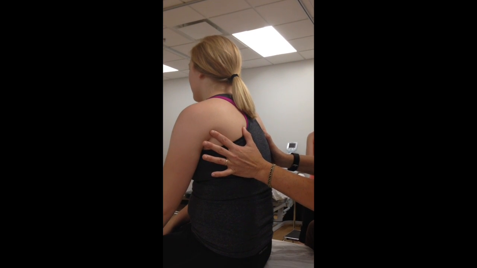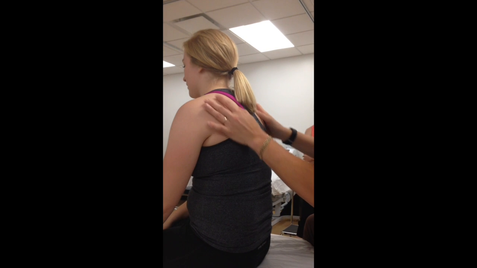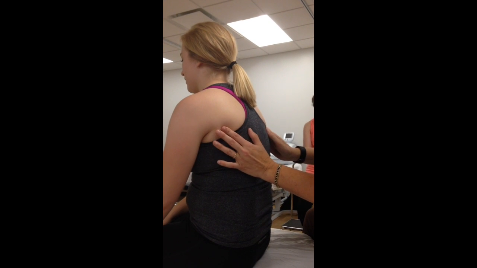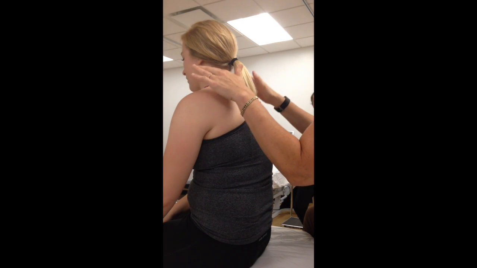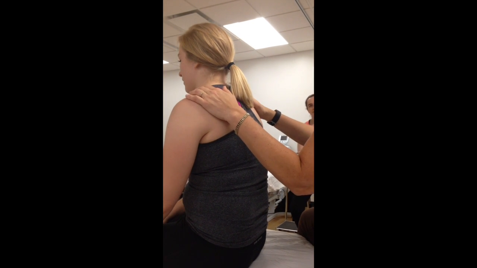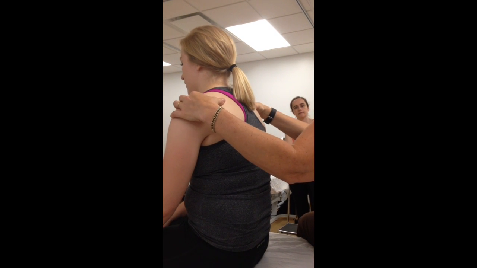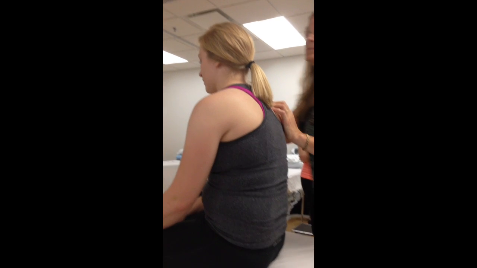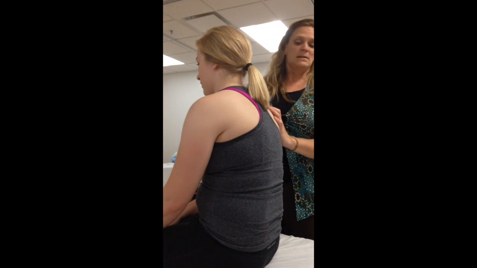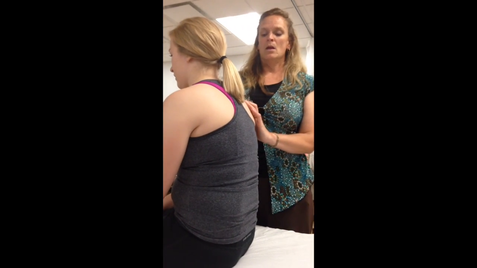Okay? So we talked about medial border, inferior angle, lateral border, spine of the scapula. If you just put your hands on their shoulders, the spine of the scapula will jump out at you. Okay? So you can palpate that. Some of you were already using the spine of the scapula as a way to come out and find the acromion. Right?